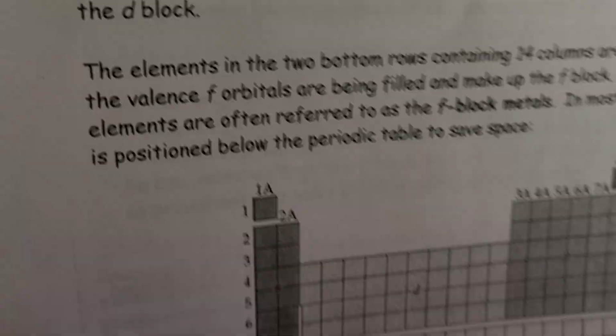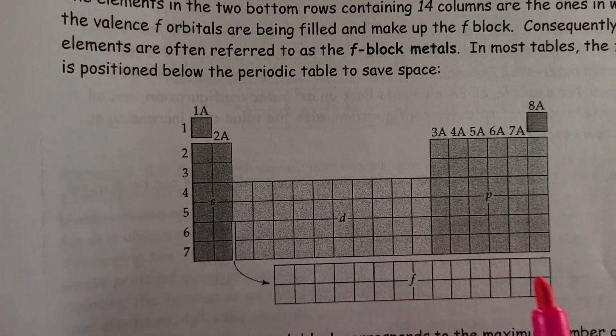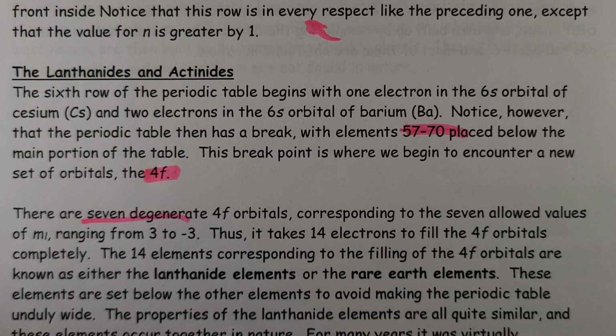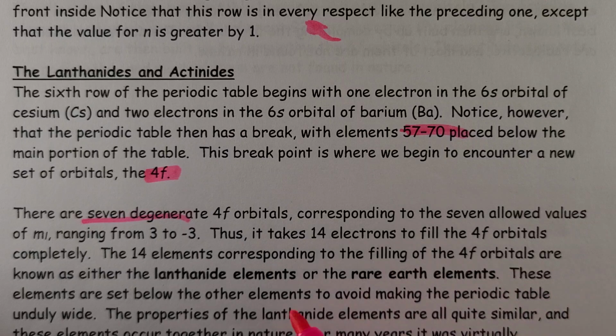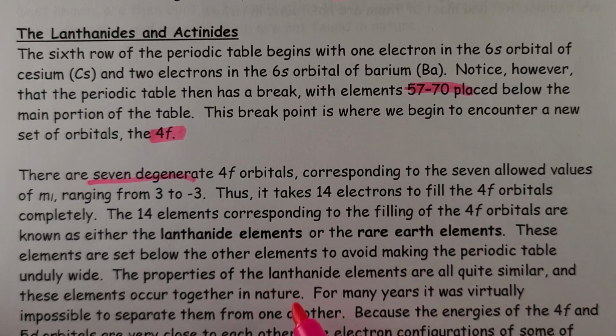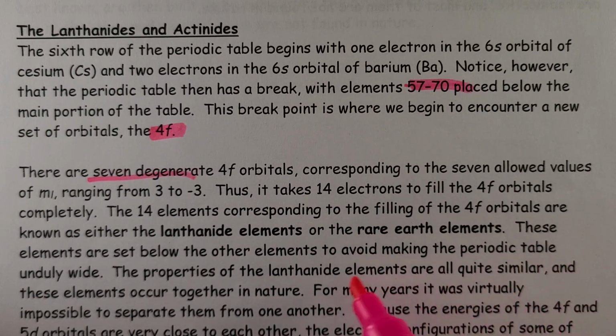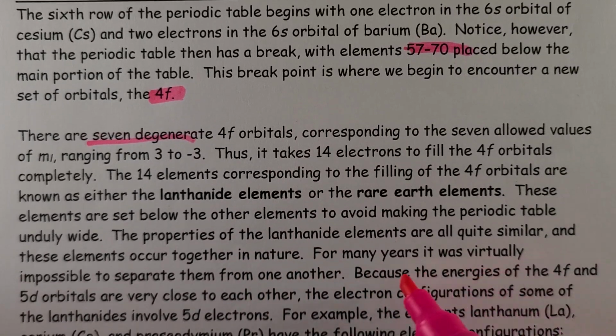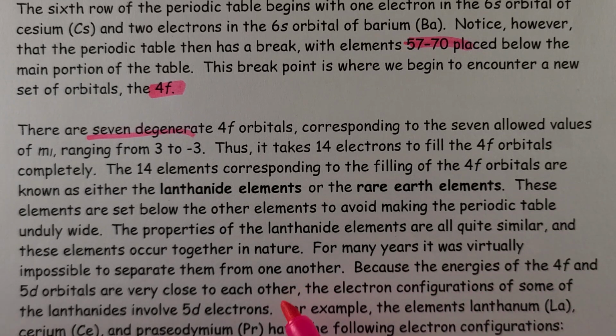There's a plan here with the periodic table in terms of the S region, D region, and F to make it a lot easier. These elements are set below. The properties of the lanthanide elements are quite similar to the actinides. These elements occur together in nature. For many years, it was virtually impossible to separate them from each other because the energies of the 4f and the 5d regions are so close together.